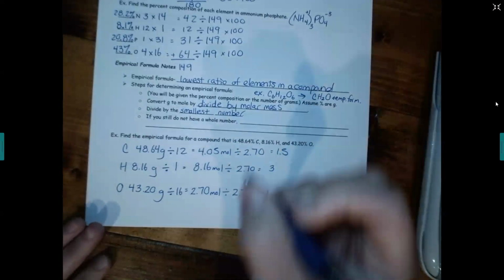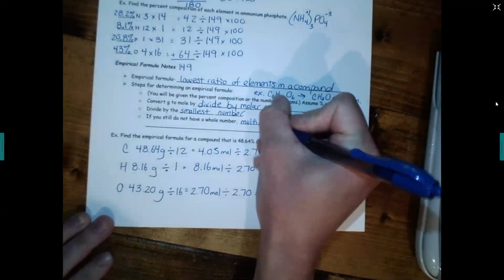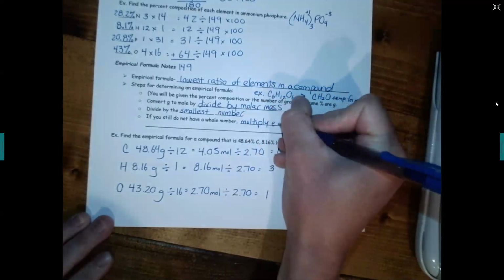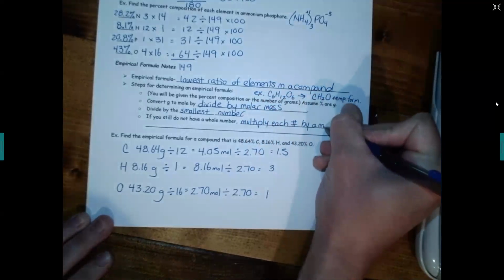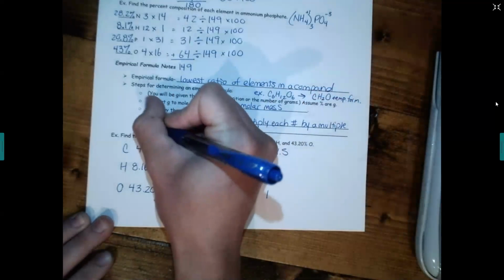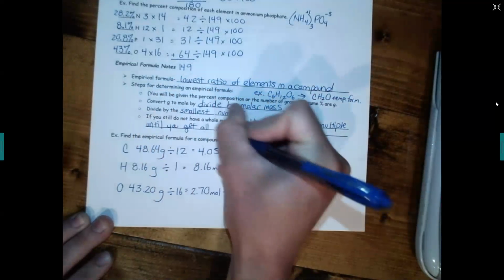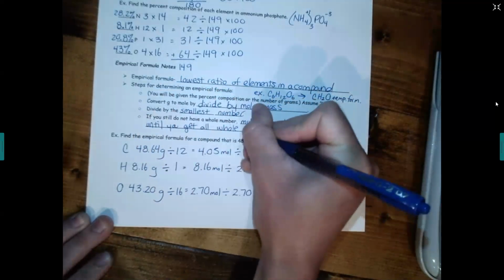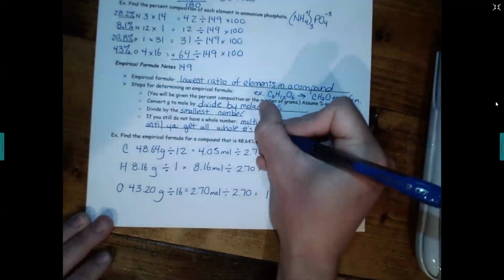If you still don't have a whole number, you need to multiply each number by a multiple until you get all whole numbers. And I'm going to add a little note to that.